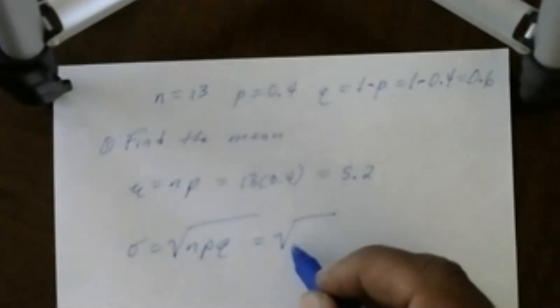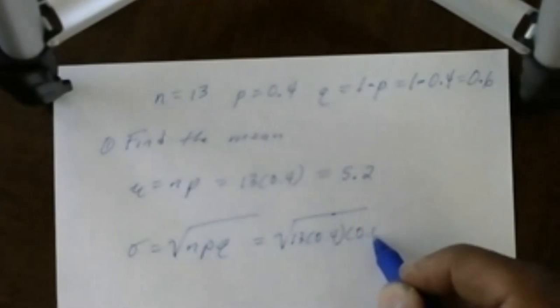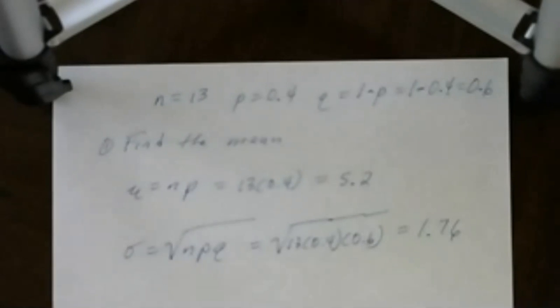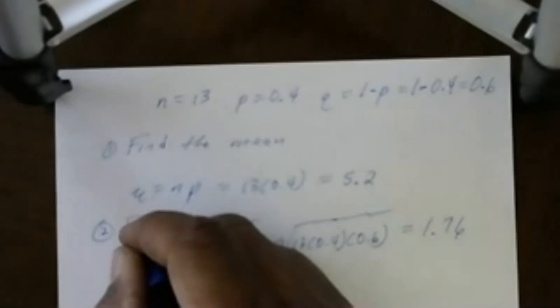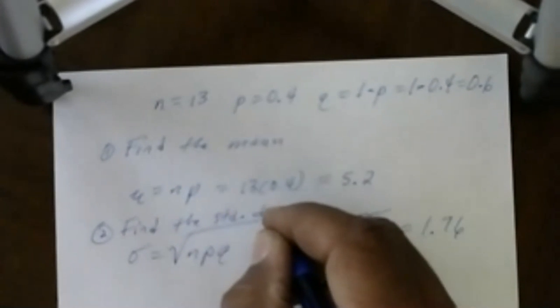So that's the square root of 13 times 0.4 times 0.6. If I put that in my calculator, we have 1.76. So that's the second step. Let me write that out: we would find the standard deviation.